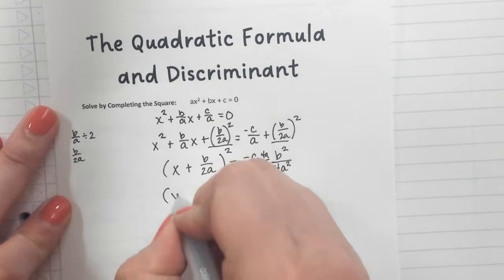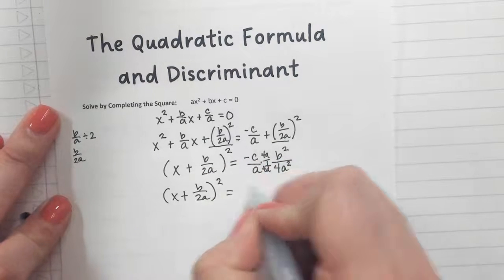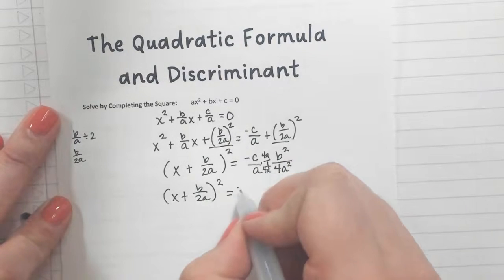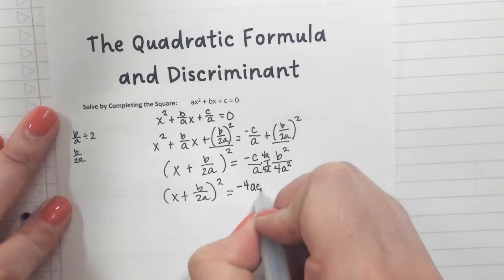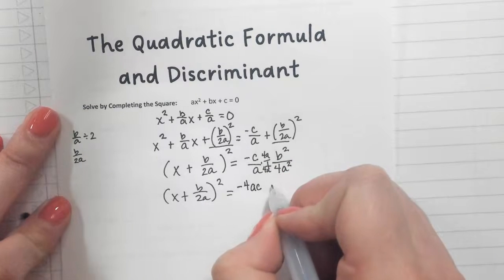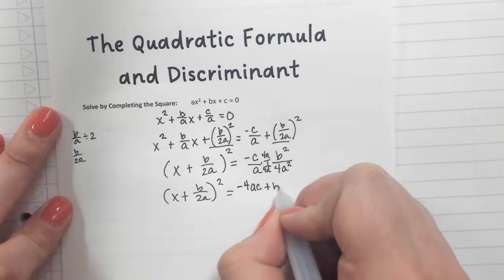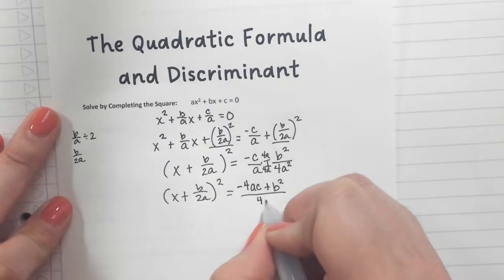So now I have x plus b over 2a squared equals, now I have negative c times 4a. I can just write negative 4ac plus b squared all over my common denominator of 4a squared.